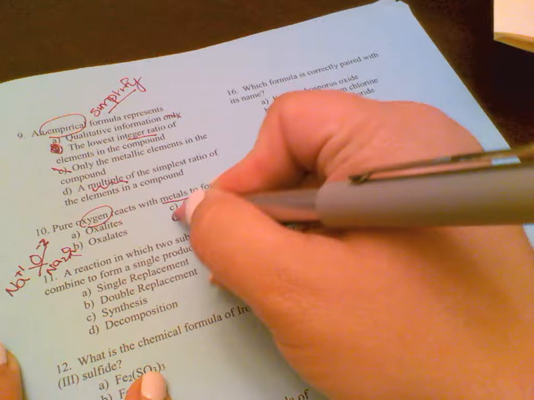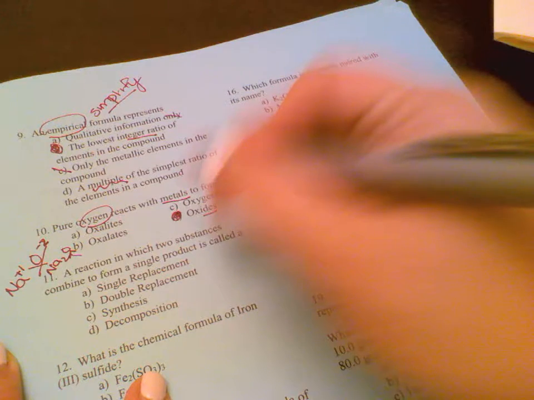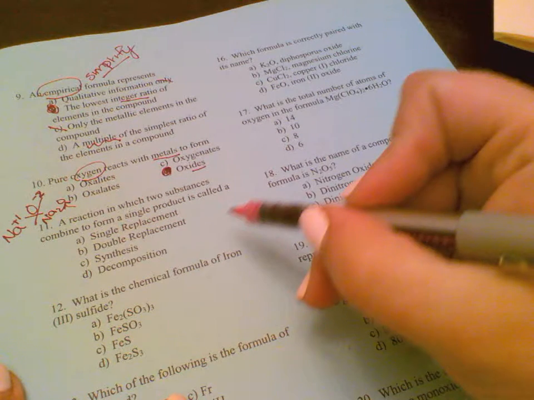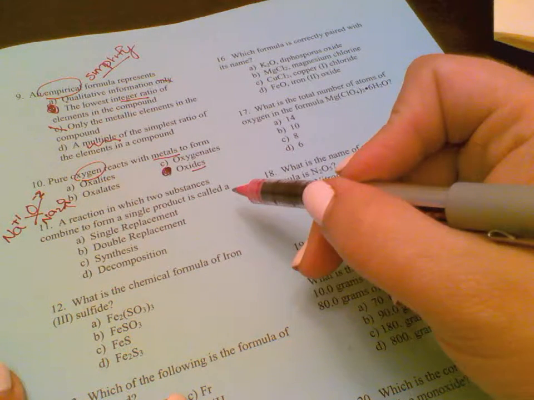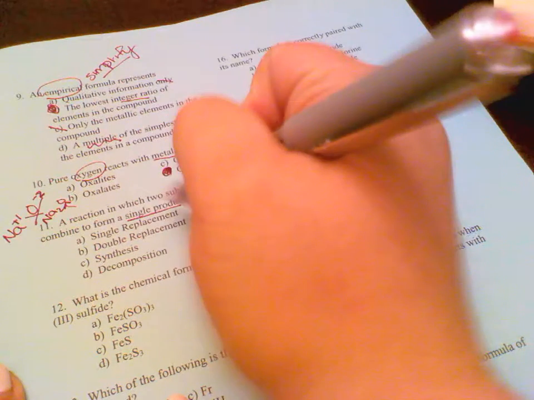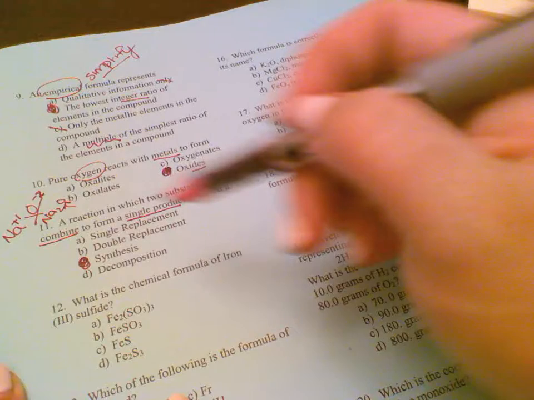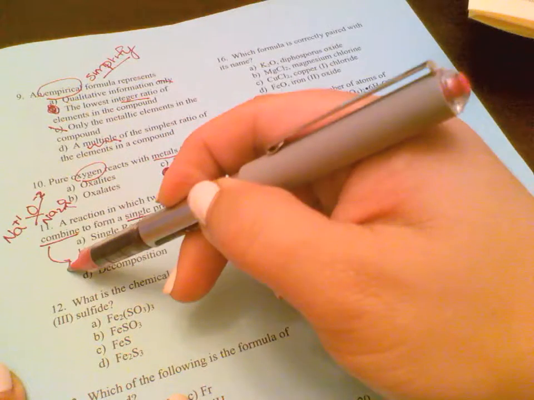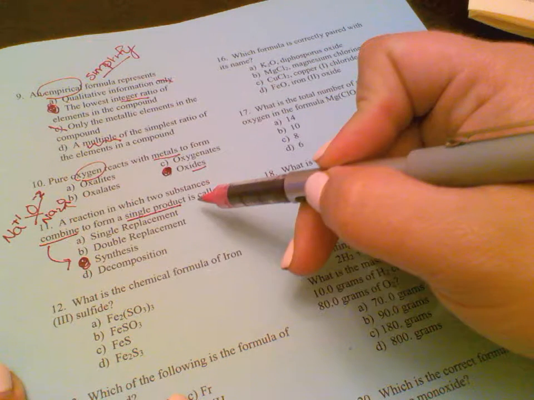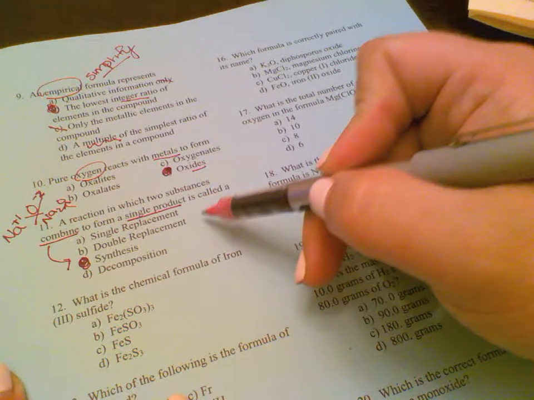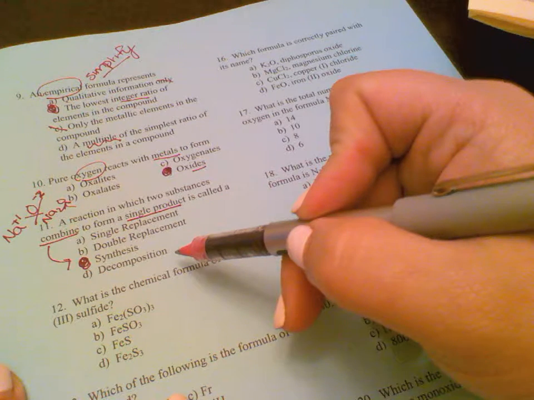11. A reaction in which two substances combine to form a single product. So I'm going to focus here on combine and single product. That's going to represent synthesis. Combine and synthesis, I always want you to think of those together. Single replacement, one thing tries to replace another. Double, two things switch. Decomposition, that's where I'll break down. So to explain that, you could just write that out.